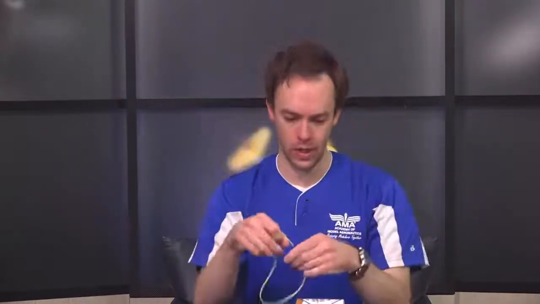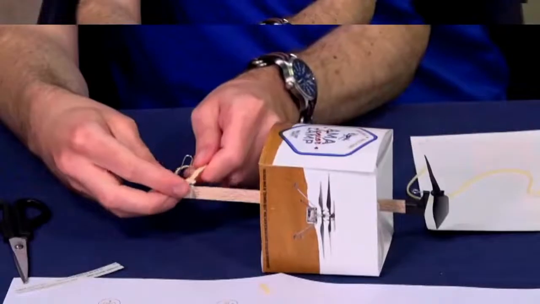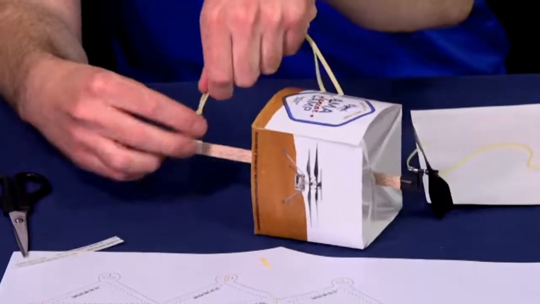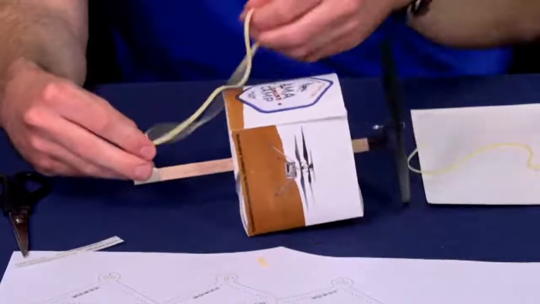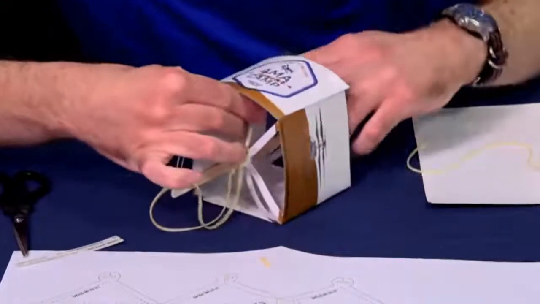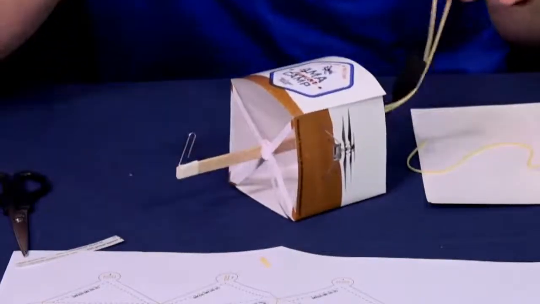All right, this is my motor. So I'm going to take the knot of that loop and slip that under the paper clip hook. I usually prefer to have the knot down here at the hook. And then I'm going to take the rubber band and slip it up through that box. And I'm going to hook the other end.